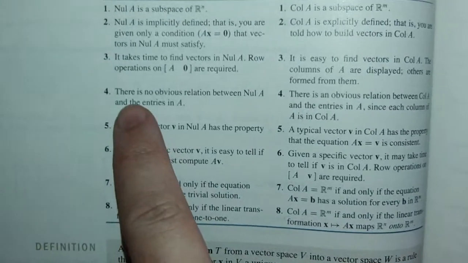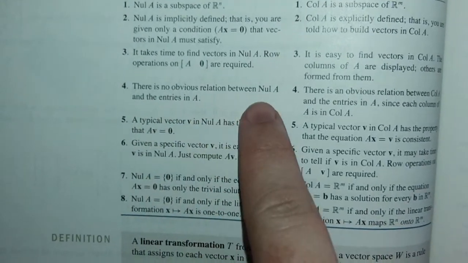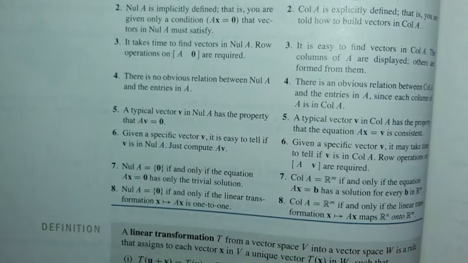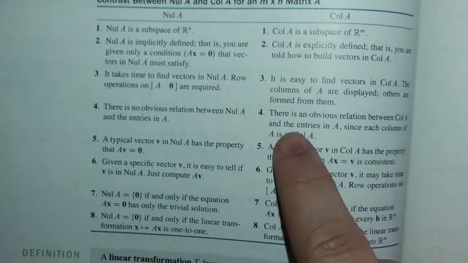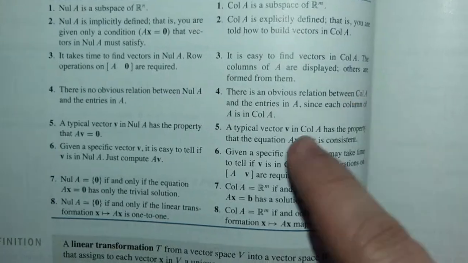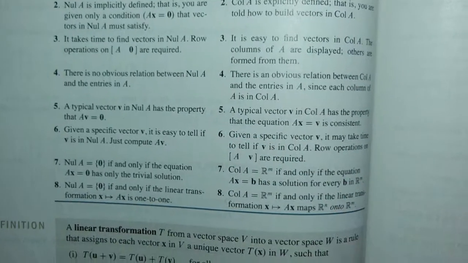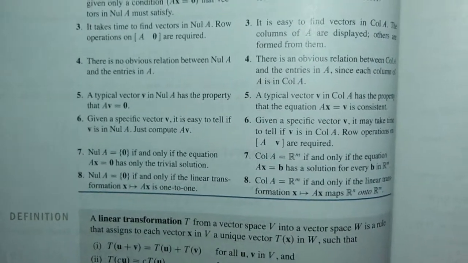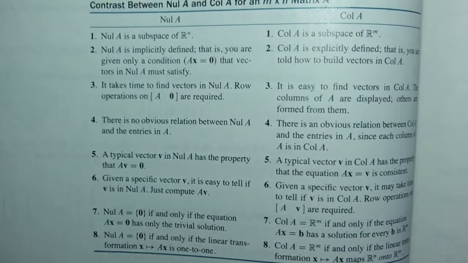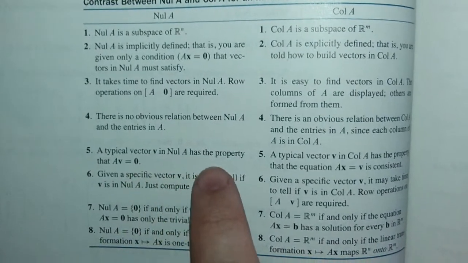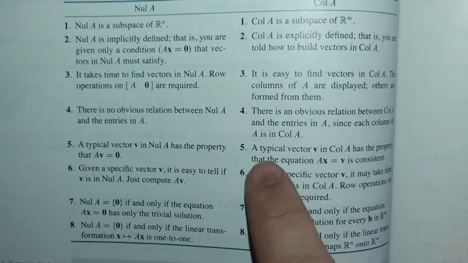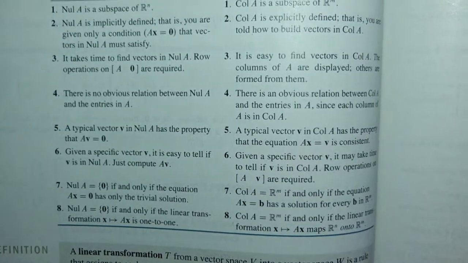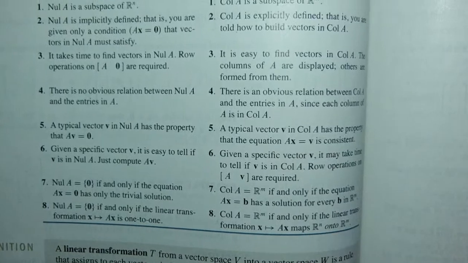The vectors that are the columns of A are displayed, the others are formed from them, right? Okay. So for the null space, there is no obvious relation between Null A and the entries in A. But for the column space, there's an obvious relation between the column space of A and the entries in A, since each column of A is in the column space. Okay, number 5 here: a typical vector v in Null A has the property that Av equals 0. A typical vector v in Col A has the property that the equation Ax equals v is consistent.